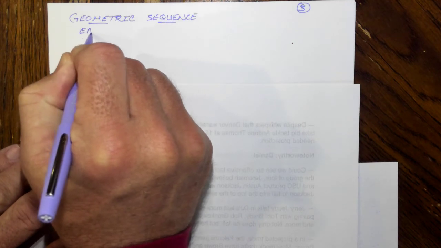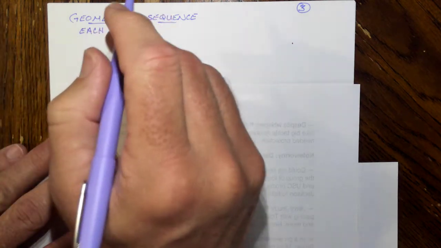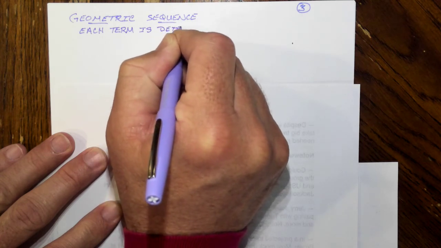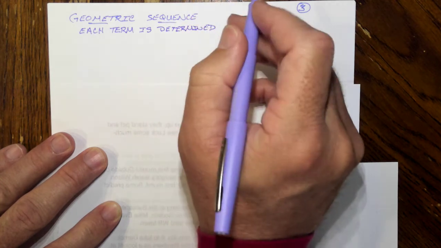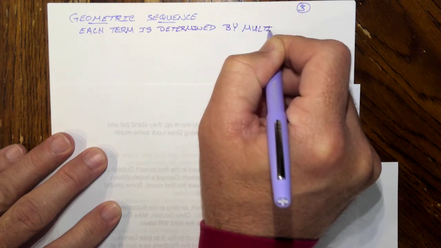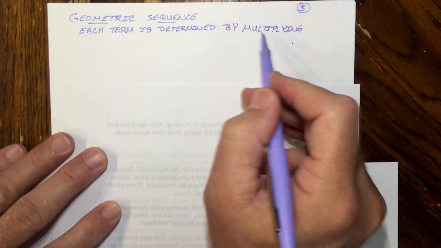Okay, last part of this section then is we have a geometric sequence. Okay, arithmetic, common difference. You're adding or subtracting something from each term constantly. So geometric, each term is determined by multiplying. Again, a misnomer. We're focused on all multiplication.